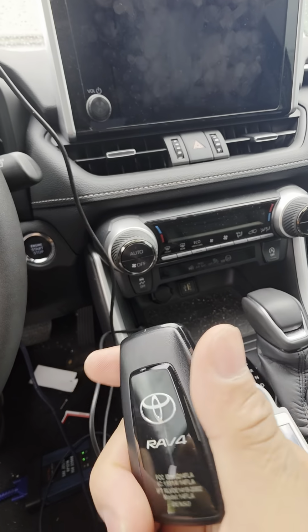We select Toyota. Flashers are on, as you can see. So we're gonna hit the push button 5 times. 1, 2, 3, 4, 5. So we do automatic. We're gonna read the VIN, see if it's gonna be able to read the VIN since it's all key lost.